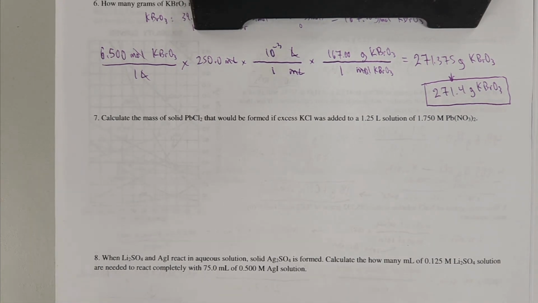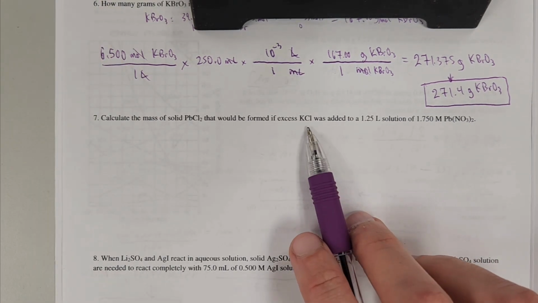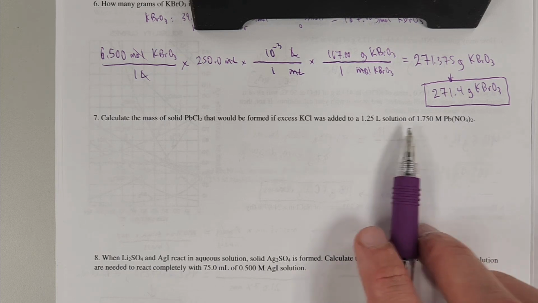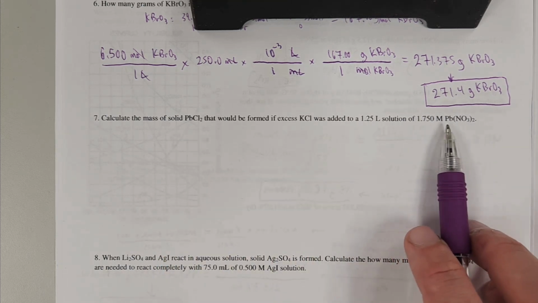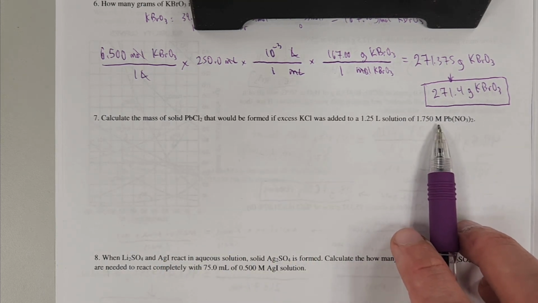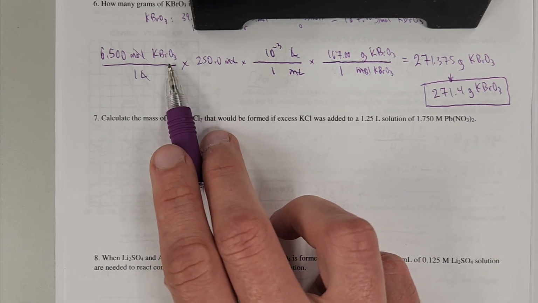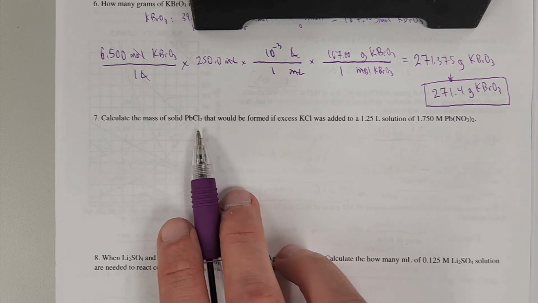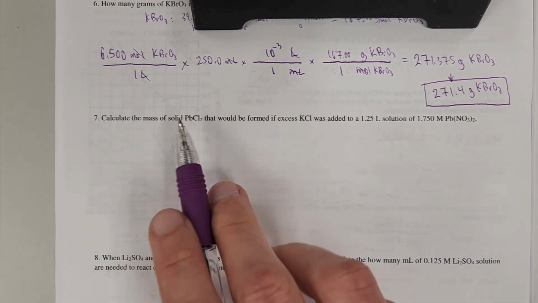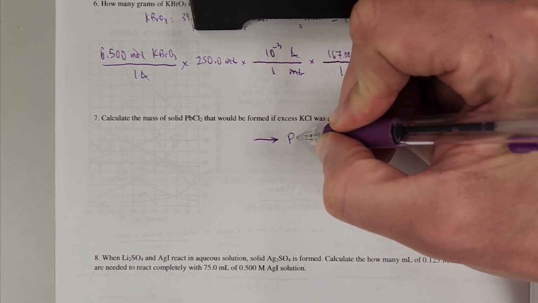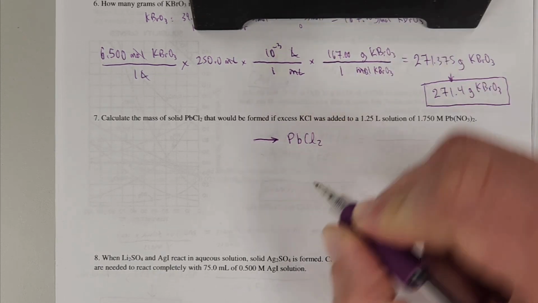Okay, stoichiometry this time. Calculate the mass of solid lead 2 chloride that would be formed if excess potassium chloride was added to that many liters of that solution. So it's asking information about one chemical, but giving you information about a different one. That is stoichiometry. You do need a balanced equation, because now instead of giving you information about one chemical and asking about the exact same chemical, now it's asking about a different one. So it says what mass would be formed. So that tells me that it's a product.